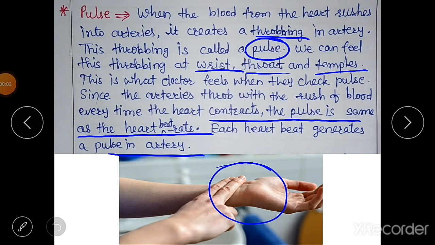What is pulse? When the blood from the heart rushes into the arteries, it creates a throbbing in the artery. Throbbing means just like a jerk. This throbbing is called a pulse. We can feel this throbbing at the wrist, in the throat, and at the temple. The temple is the region behind our ear. Here also you can feel your pulse. This is what doctors feel when they check your pulse. When a doctor checks you, first they check your pulse.